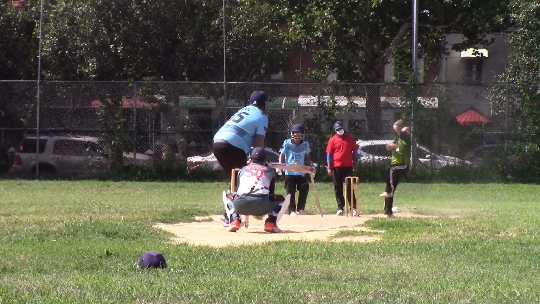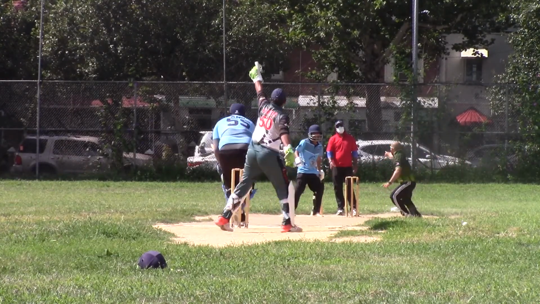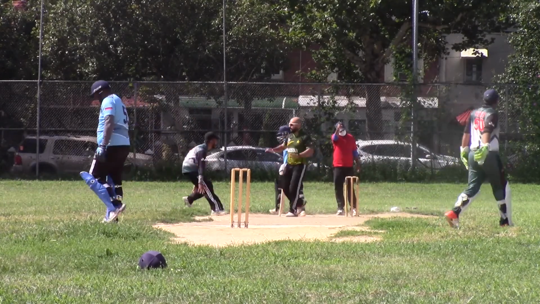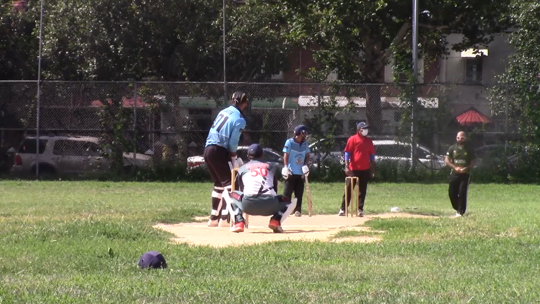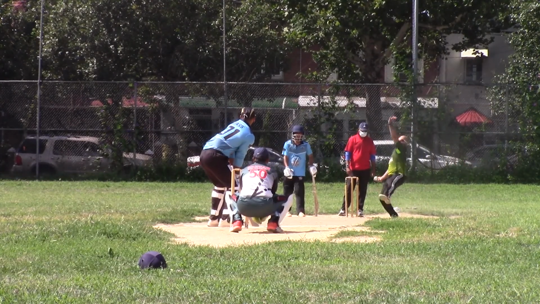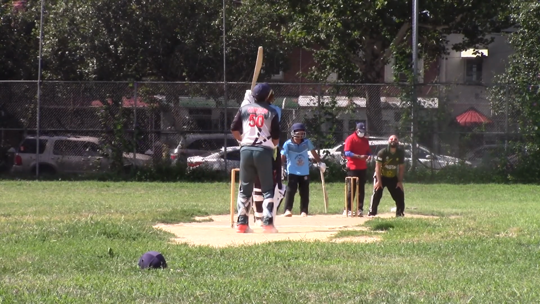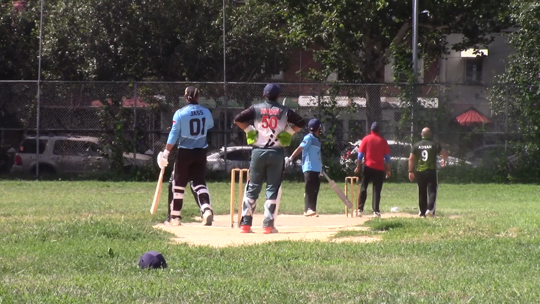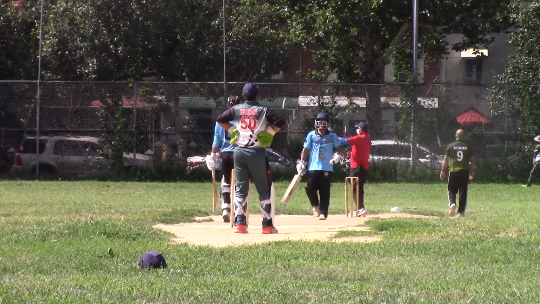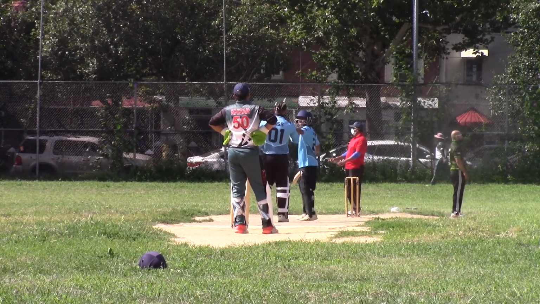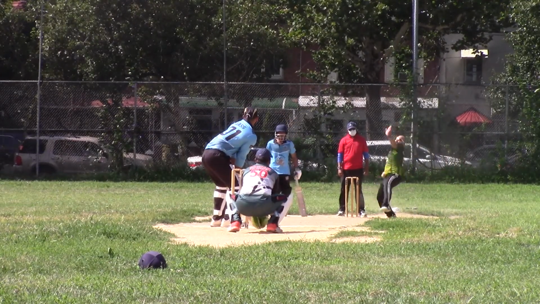There's Shaw facing up to Adnan. And that one's hit straight on. Shaw has to go for just one today, as Adnan gets a wicket. Here's Jasnav Singh. And he hits the first ball out of the park. 6 runs. It's a big shot from Jasnav Singh. He's in a very no-nonsense mood right now.